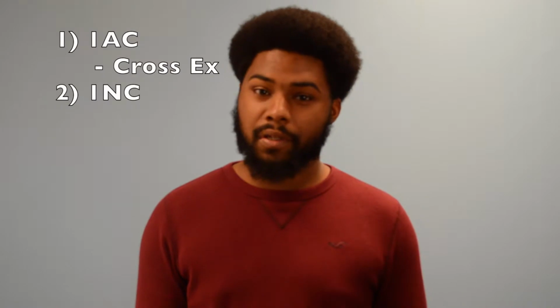The second speech in the round is the first negative constructive speech, or the 1NC. This speaker introduces the negative off-case arguments, which includes disadvantages, counterplans, and critiques. This speaker also refutes on-case arguments. Next is cross-ex. The first affirmative speaker will question the first negative speaker.